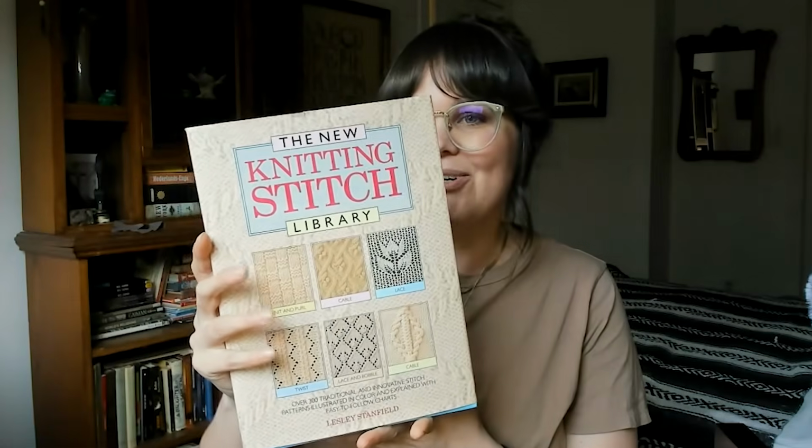But something like this is a really good resource just to flip through, to get ideas, to learn about different stitch patterns. There's easy patterns, there's hard patterns, there's color work, there's texture, there's lace, there's cables, there's everything in one of these. Another one I have is this one. So I mean, you don't have to go out and get the exact one I have. Like I said, I go to a lot of used bookstores and usually just pick up the ones that I find there.